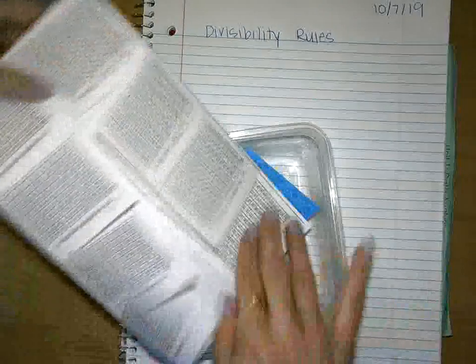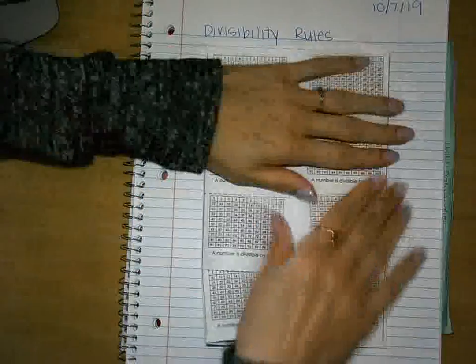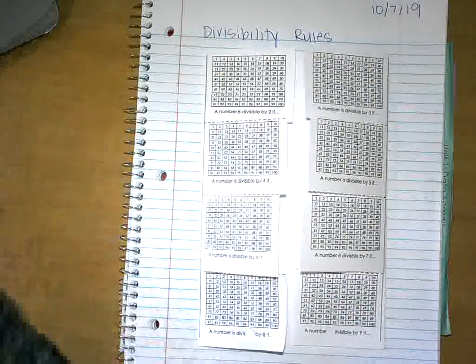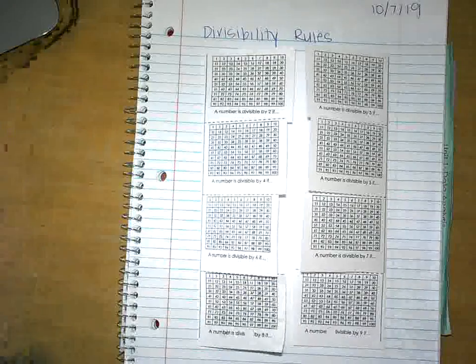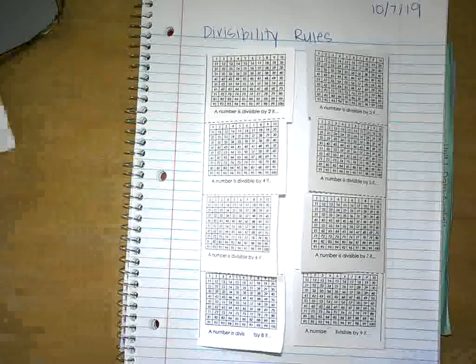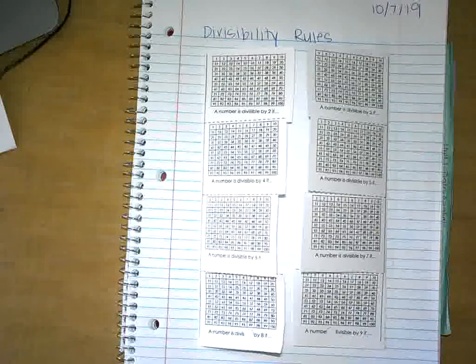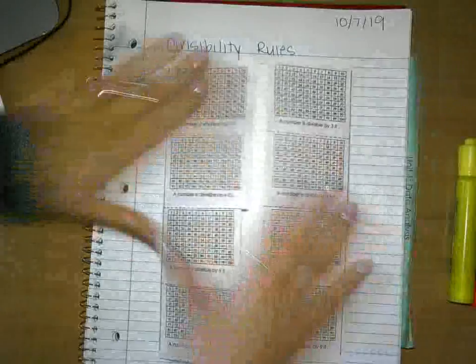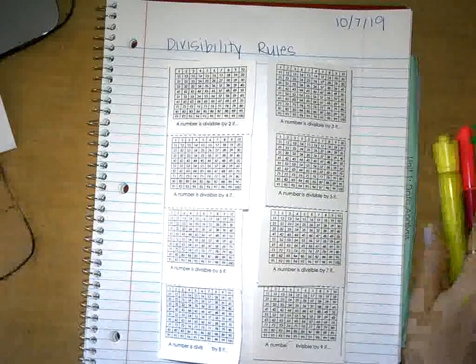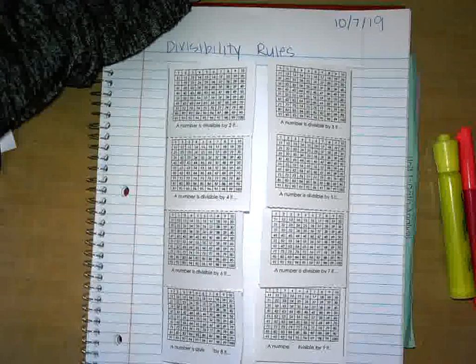And then finally, I'm going to glue this down. So it should look like this when you are done and ready to go. You are going to need a highlighter or a marker of some sort, and then obviously your pen or pencil to write with.